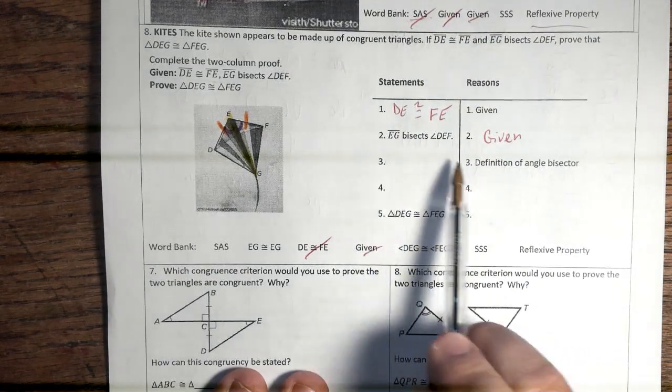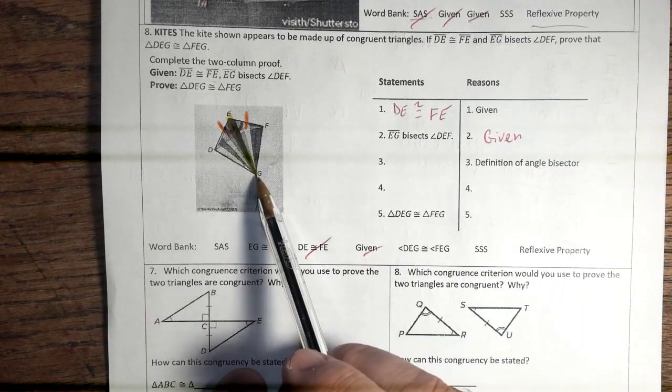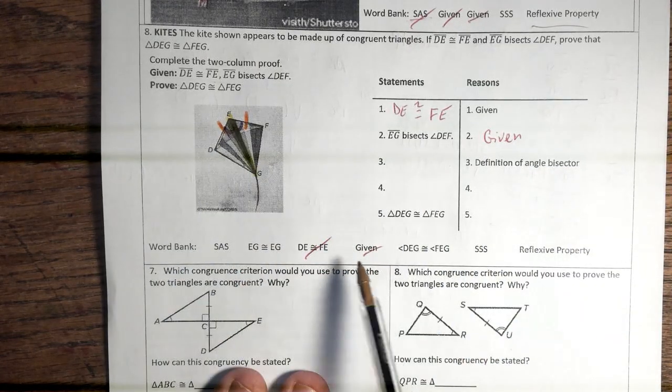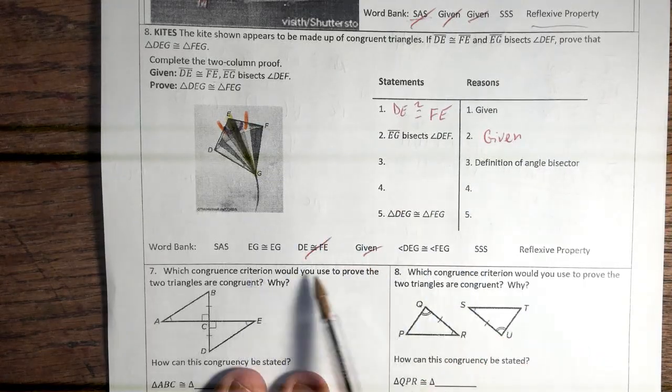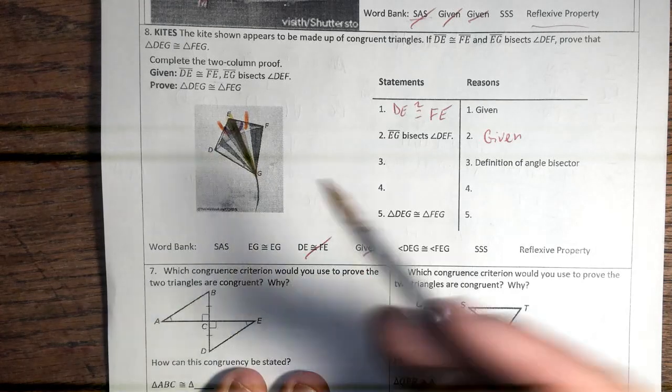So the third one, we're looking for a statement. It says definition of angle bisector. Well, we know this cut that angle in half. So what would we need? Oh, angle DEG is congruent to angle FEG. There we go.